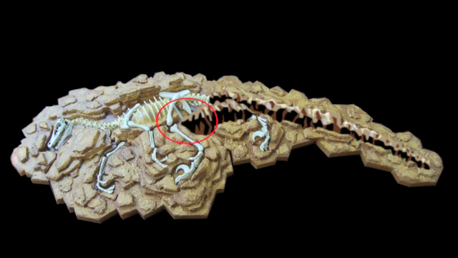Now we've chipped away at the legs. Wow, look at those talons. This really must be a predator. And check out that big claw. Why does it have a groove?